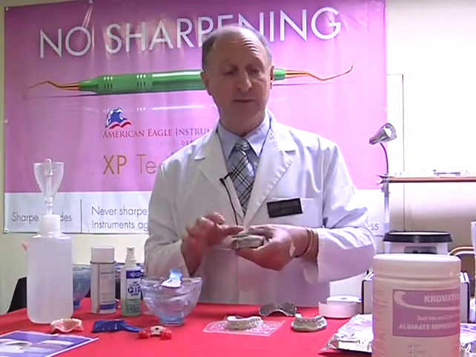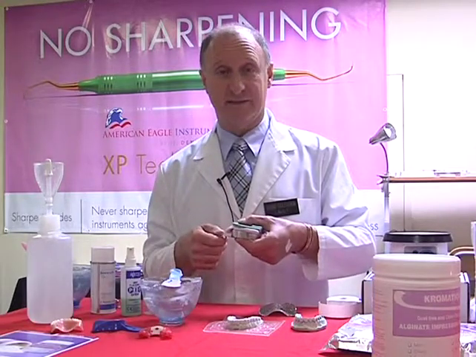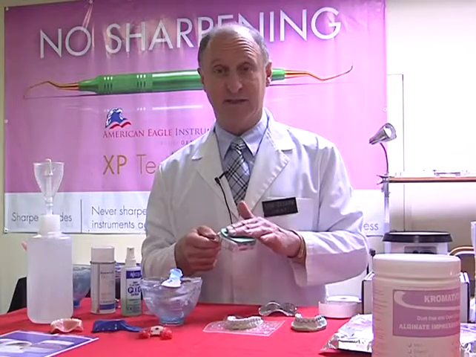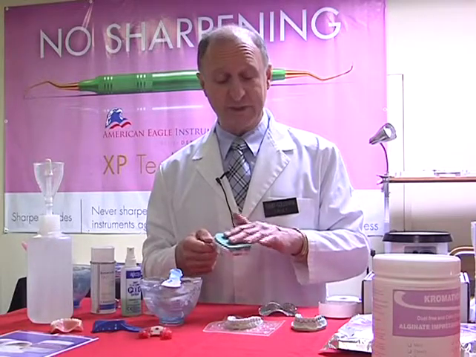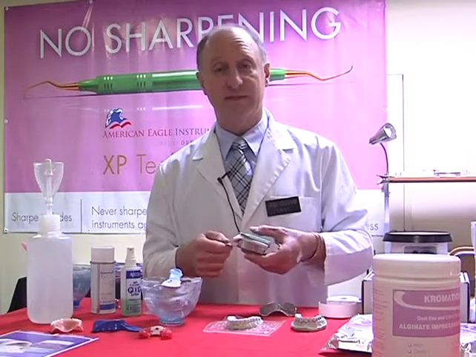When it's white, we know the material's set, and that's normally within 60 seconds with the most alginates. But in this case, with this material, I've still got the same working ability, but it's only 20 seconds, so it's much faster, kinder to the patient. After the 20 seconds, we'll see the material again starting to turn white. We know the material's set.